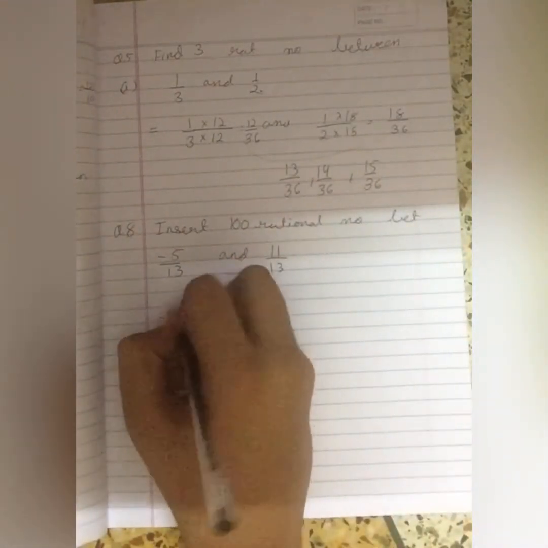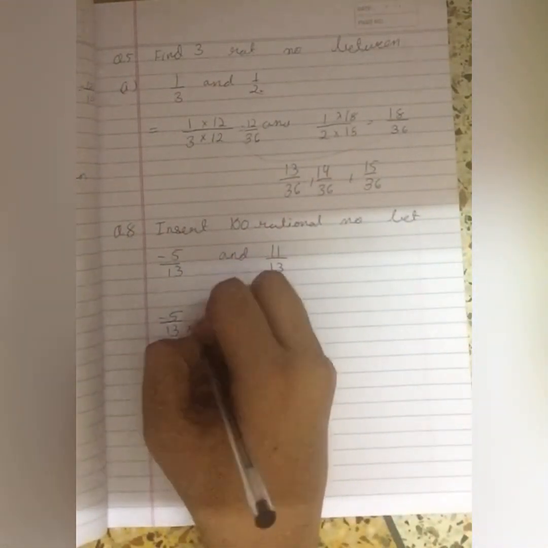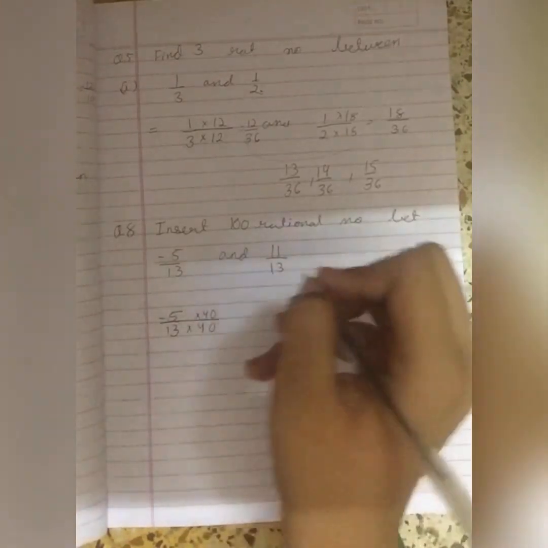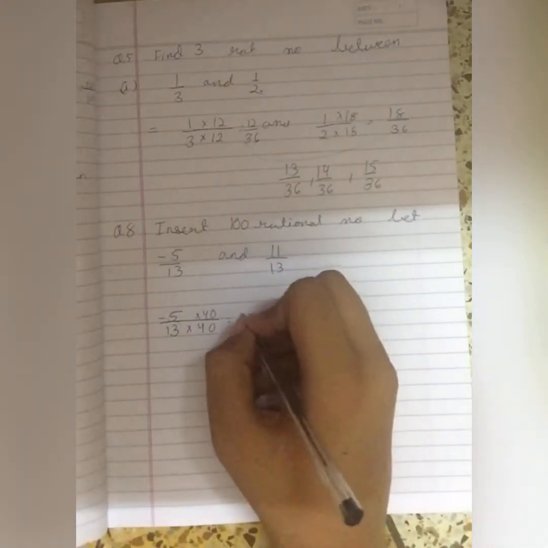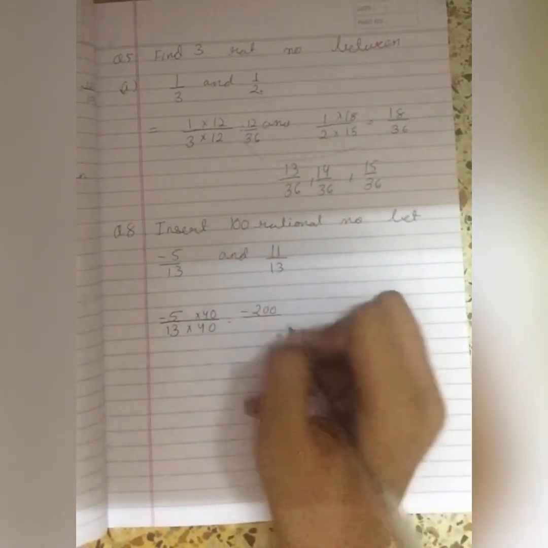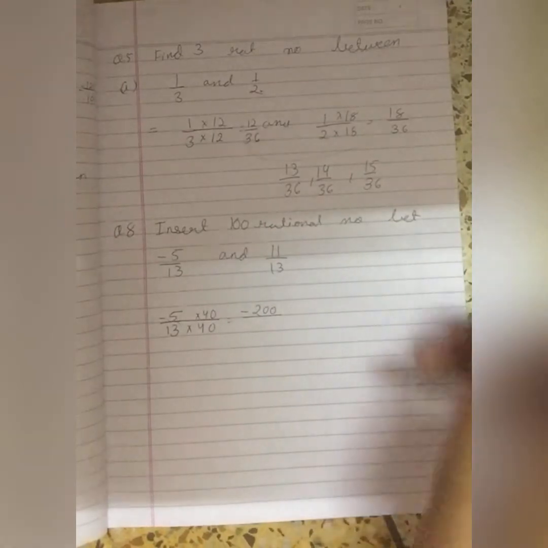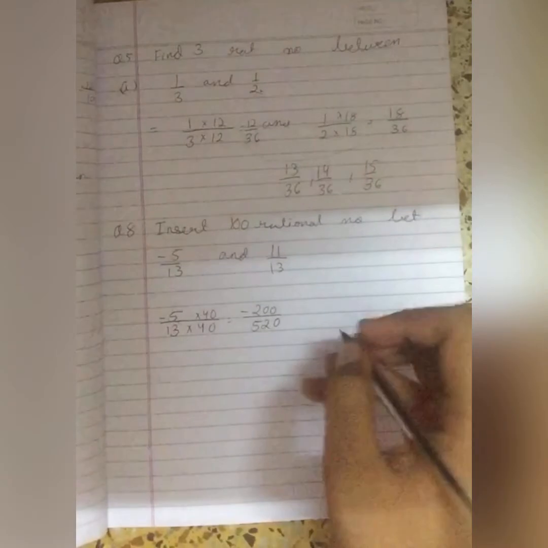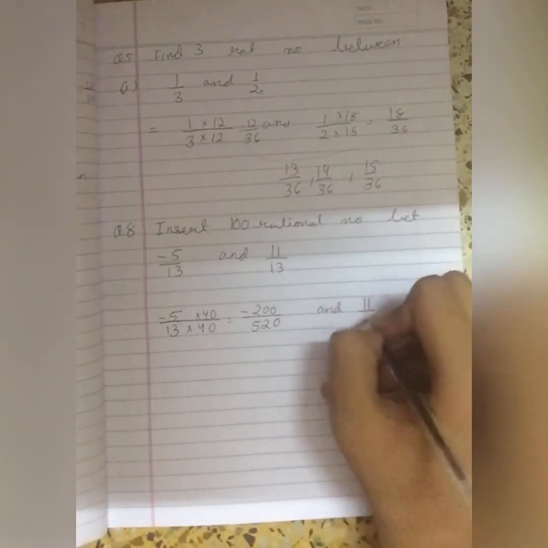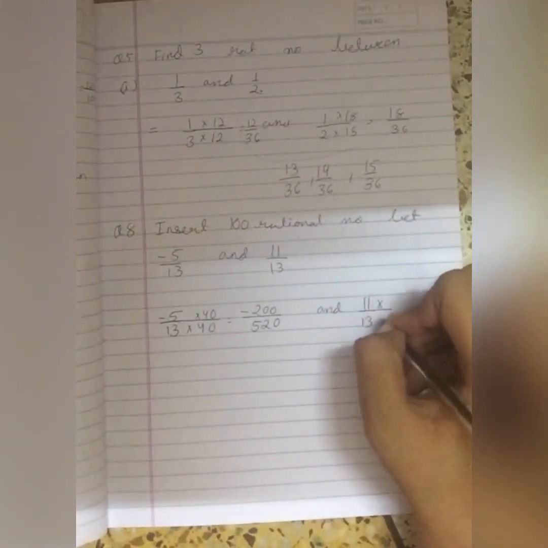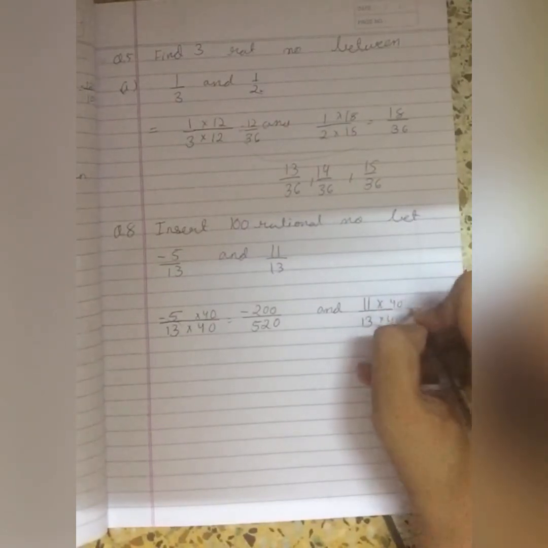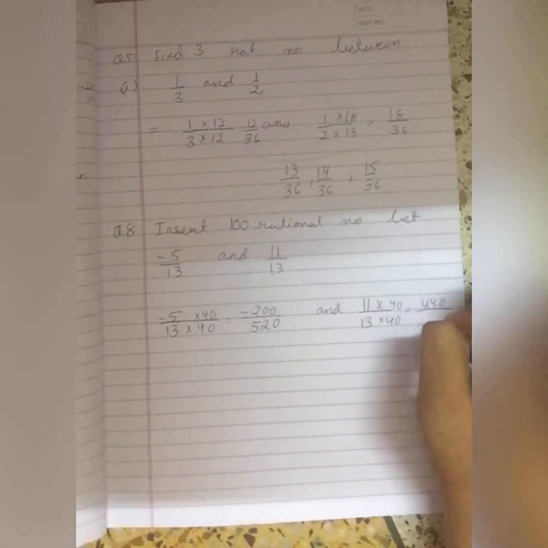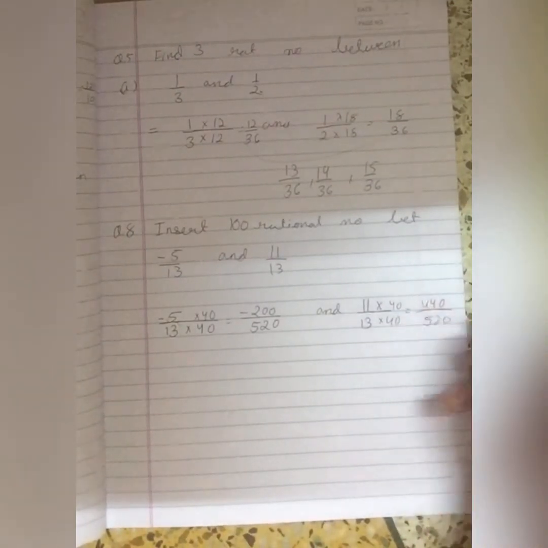So -5/13 multiplied by 40 is -200/520, and 11/13 multiplied by 40 is 440/520.